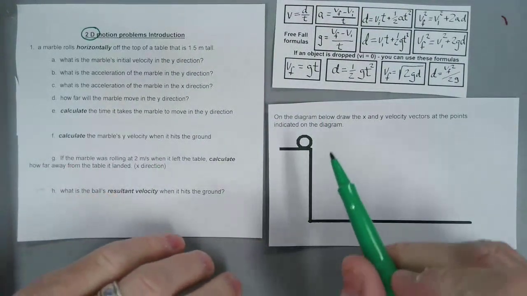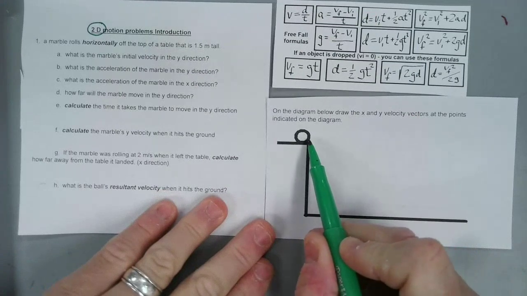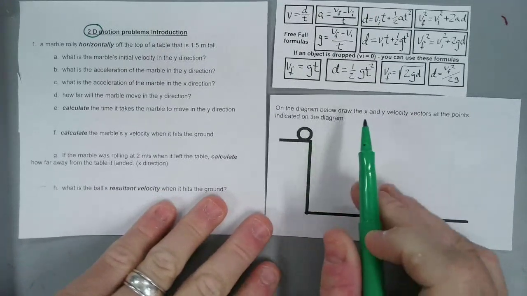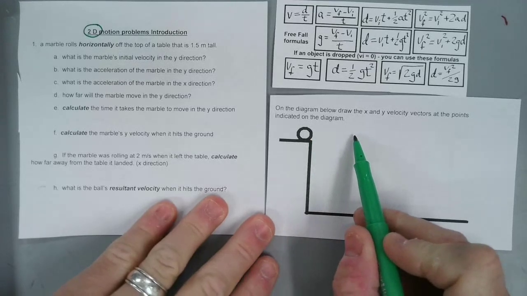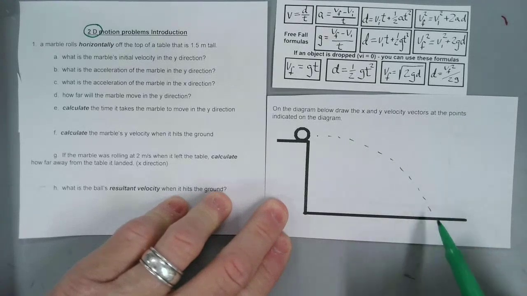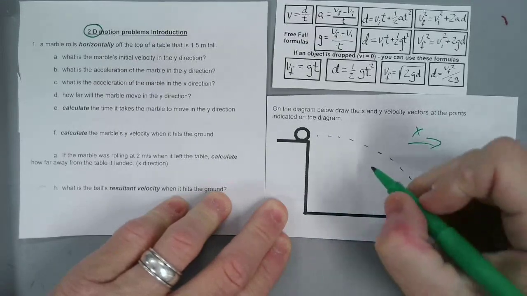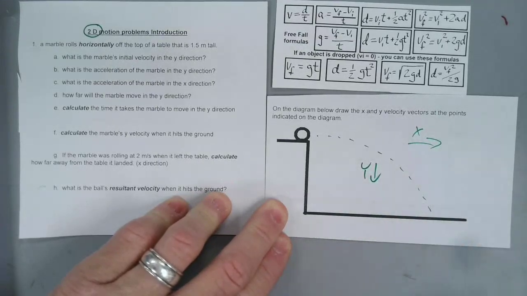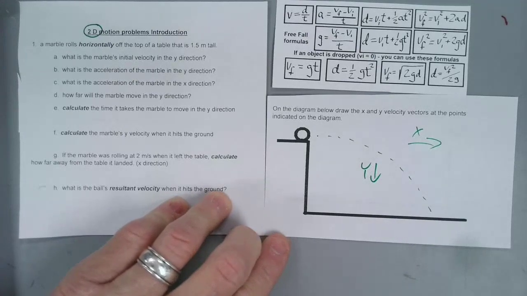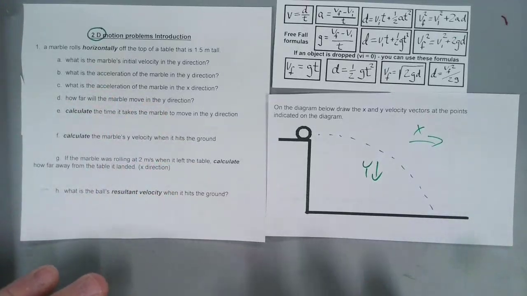We start off with the simplest problem, where we have a ball that is rolling off of a table or a cliff or whatever, and it's going to move this way. And you know that it's going to move something like that. Well, it is moving forward, which is the X direction, at the same time that it is moving downward in the Y direction. And we need to examine those motions separately.